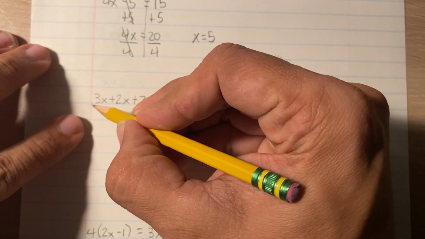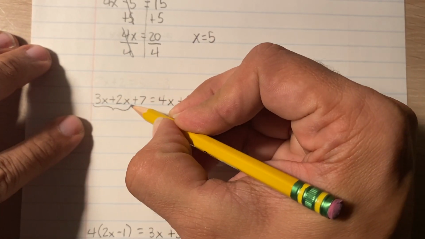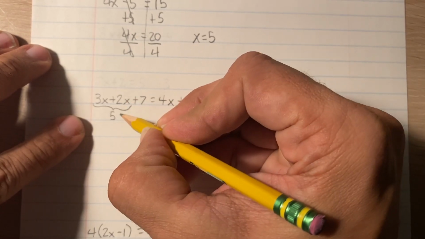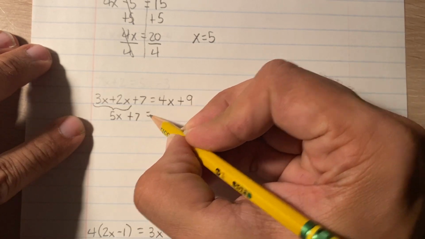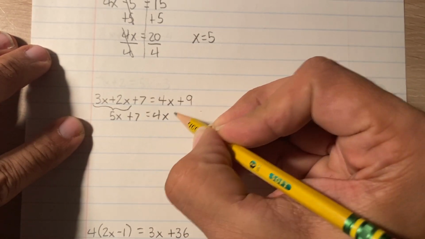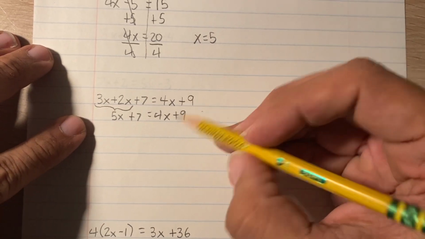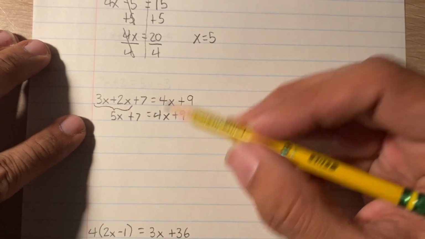So, 3x and 2x are going to make 5x. Then I bring down the 7. Then I bring down the 4x. And then I bring down the 9. Now I can solve the problem like I did above.